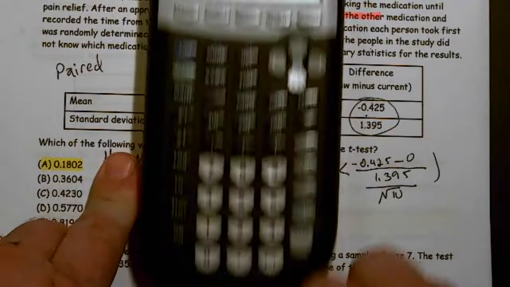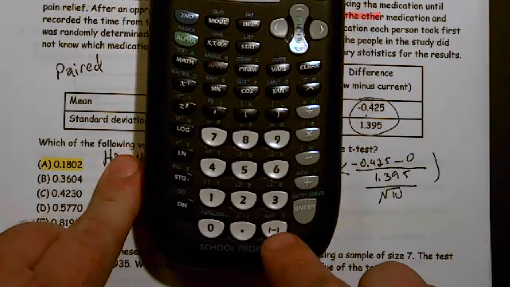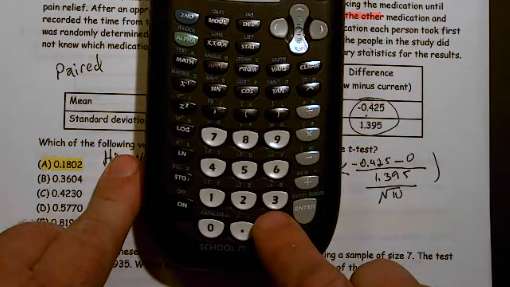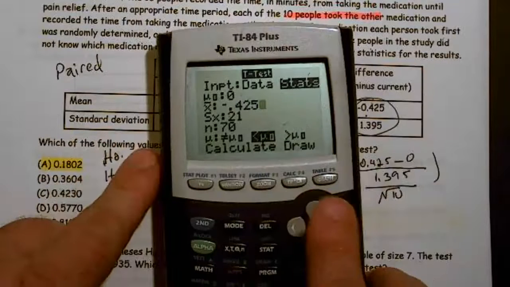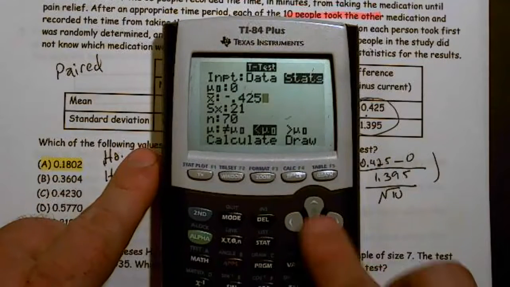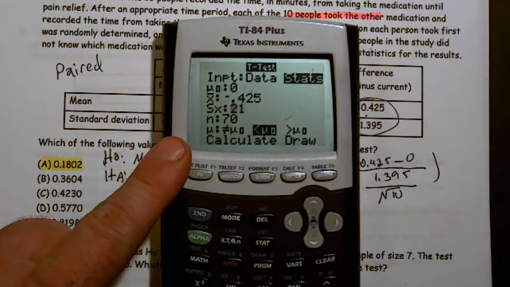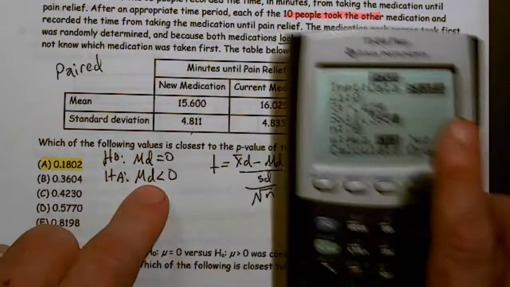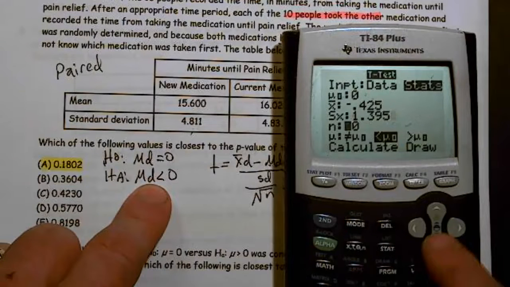It's really picky about this. So make sure when you're using the negative sign, not the minus, use the negative to get that negative 0.425. So negative 0.425 with a standard deviation of 1.395. And they were saying less time. And we had a sample size of 10, so we need less highlighted.